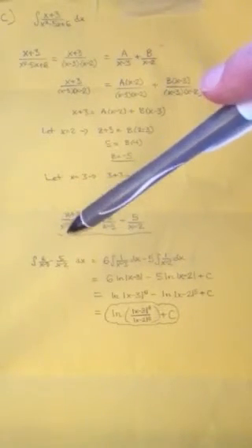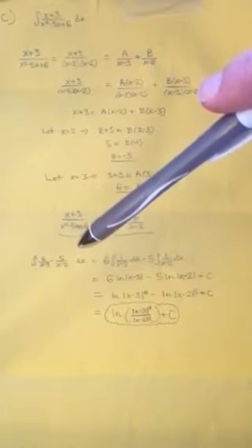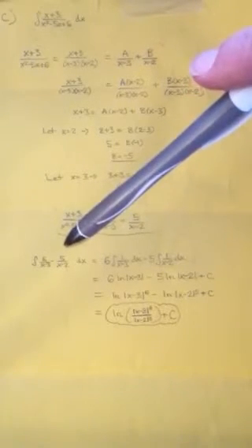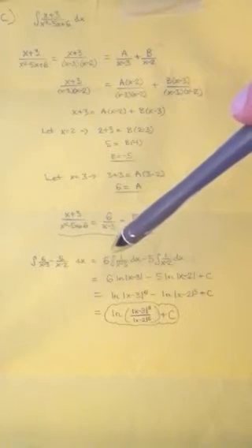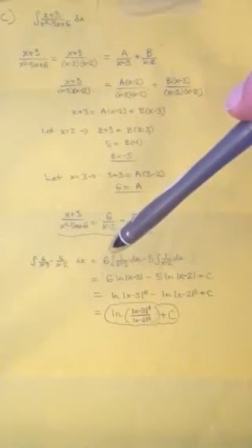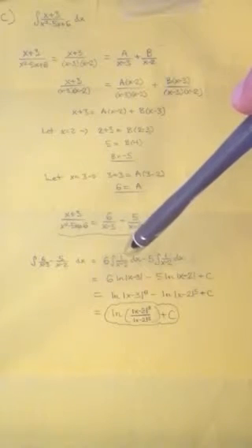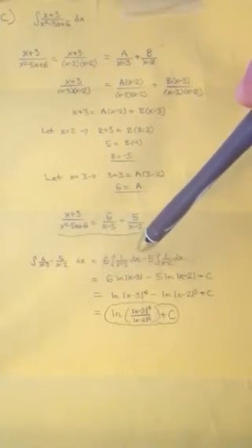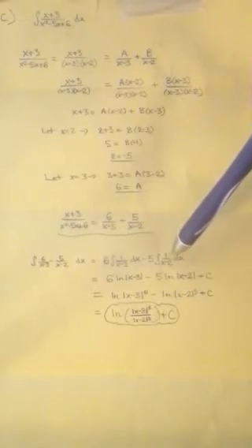And so we can rewrite the integral as the integral of 6 over (x minus 3) minus 5 over (x minus 2) dx, which can be rewritten as 6 times the integral of 1 over (x minus 3) dx minus 5 times the integral of 1 over (x minus 2) dx.